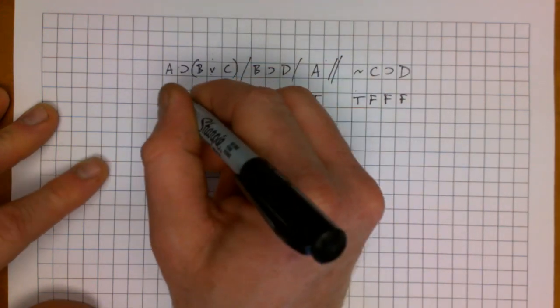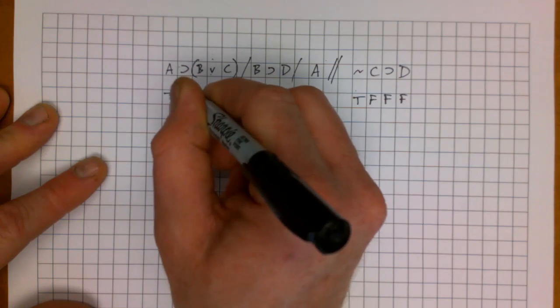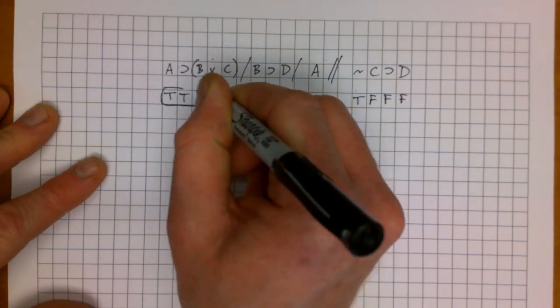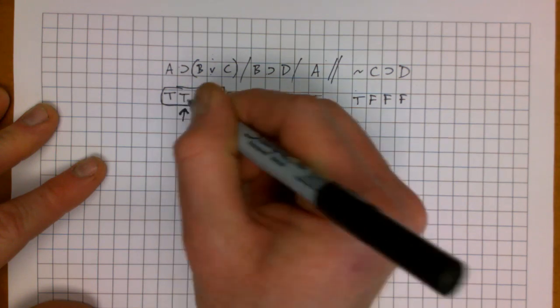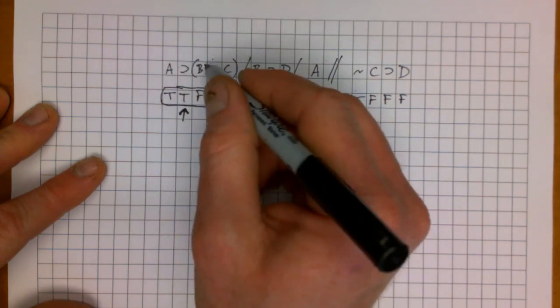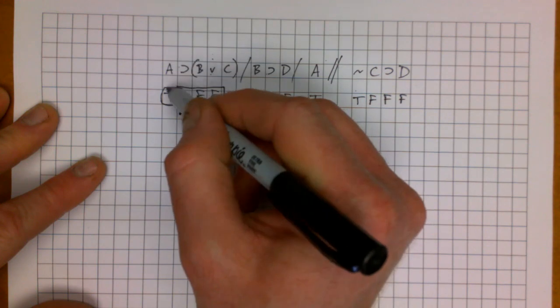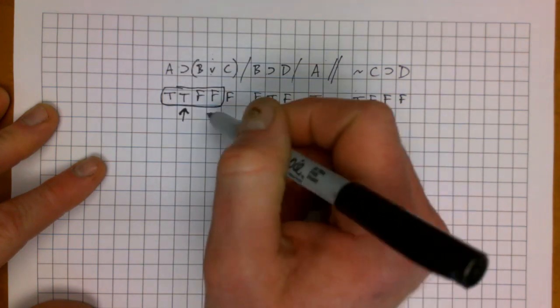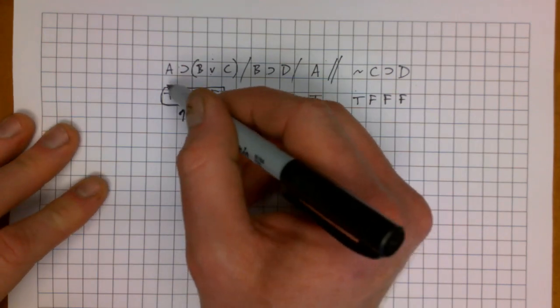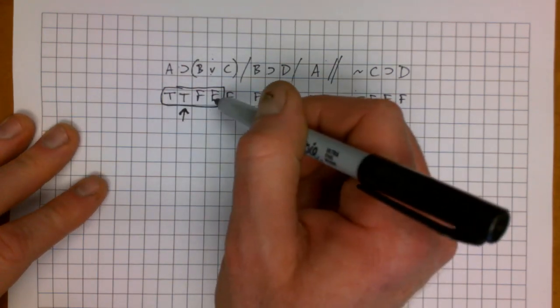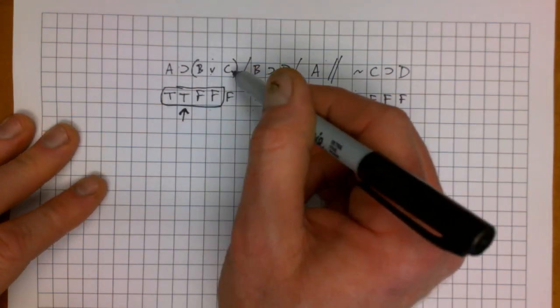So now, in this case, I have reached a contradiction. I've had to assert that "if A, then either B or C" is true, yet by performing logical steps, working backwards, I've determined that A is true and B or C is false.